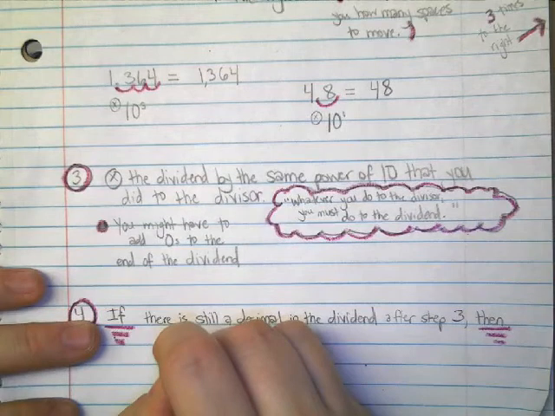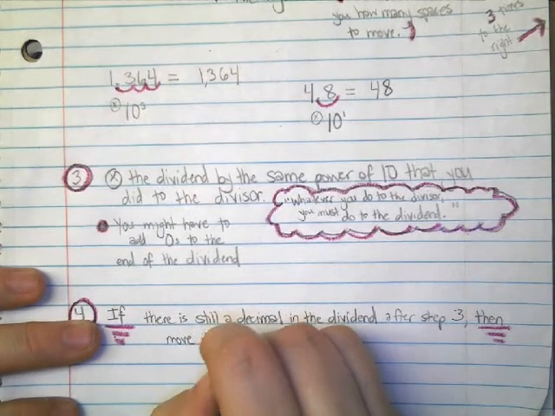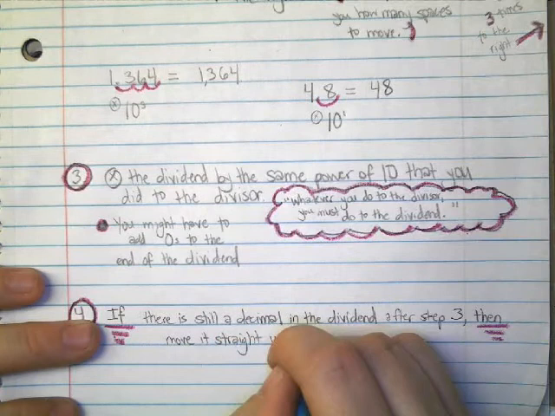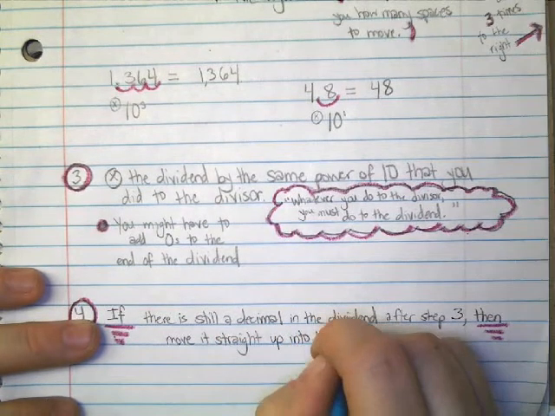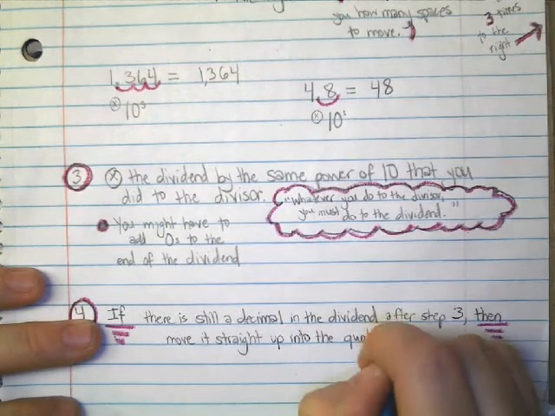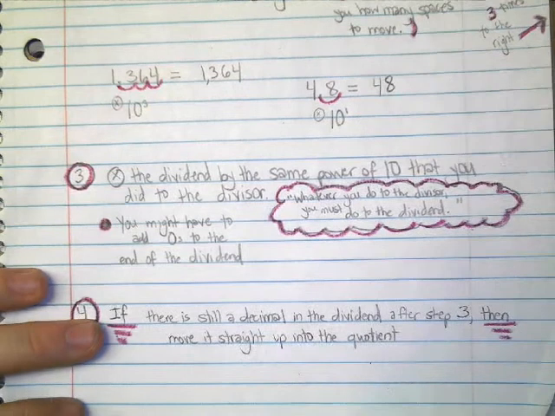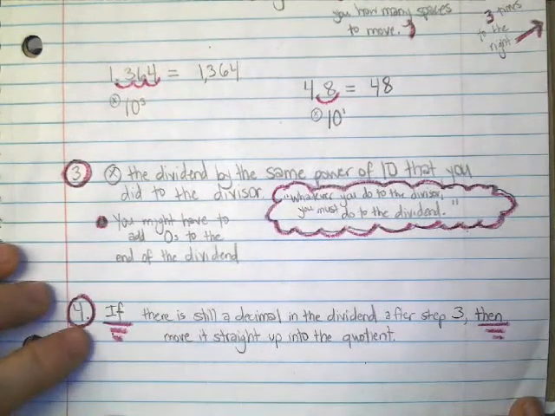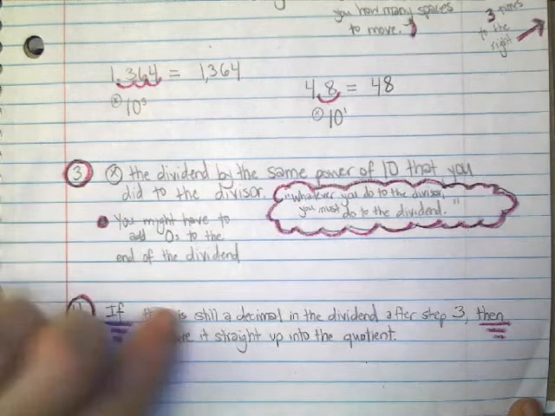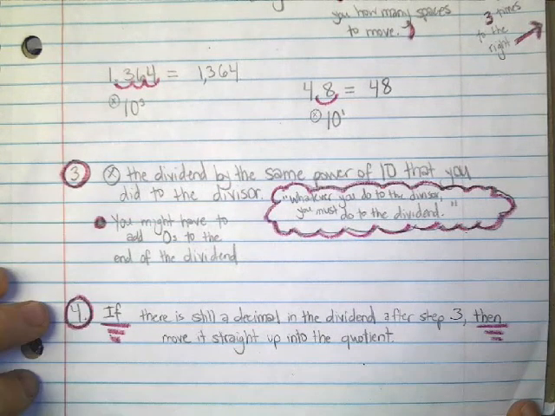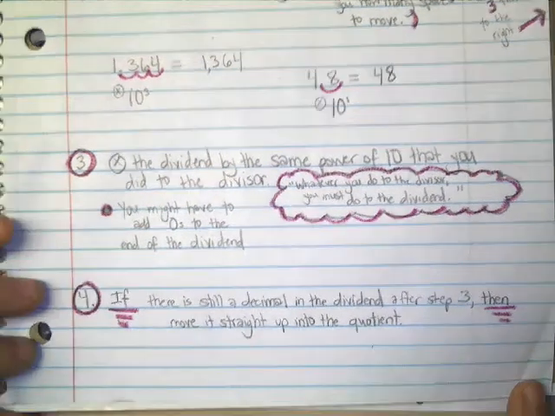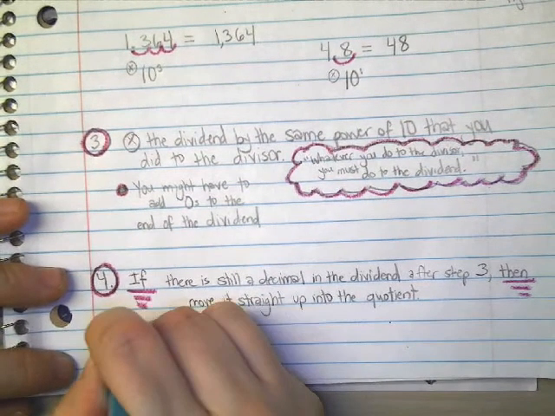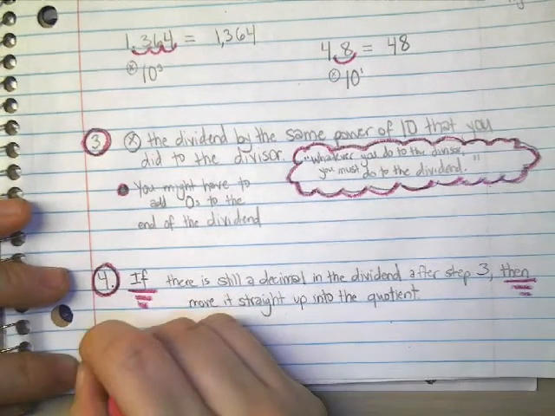If there is still a decimal in the dividend after step 3, then move it straight up into the quotient. Okay, we know how to do that. You only have to do step 4 if there is still a decimal in the dividend after you've done step 3. If there's not, you can skip straight to step 5.